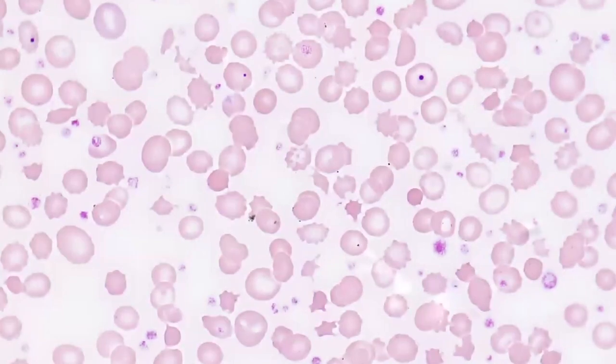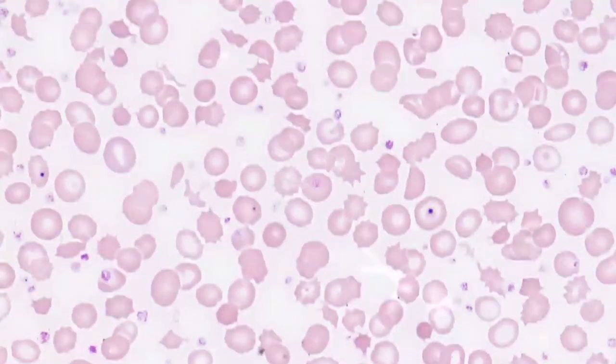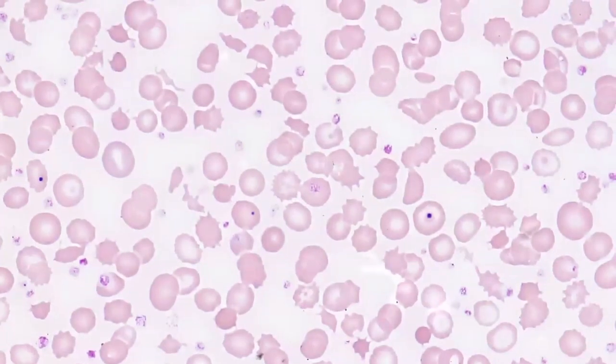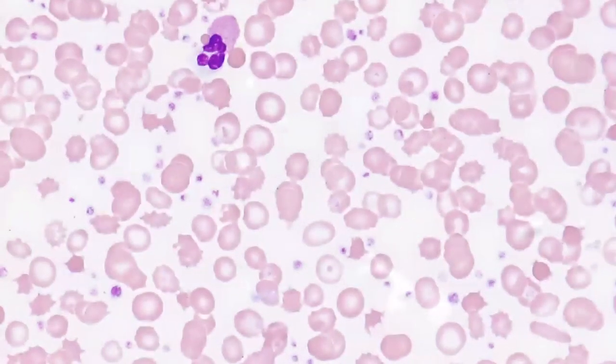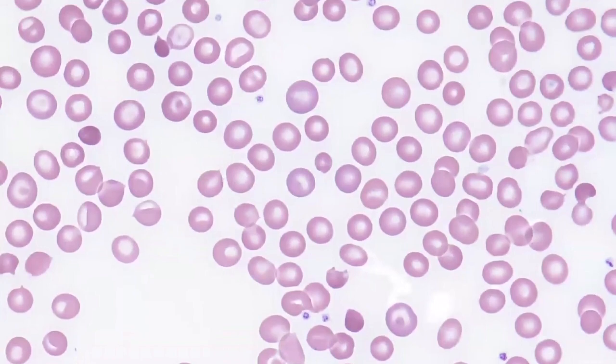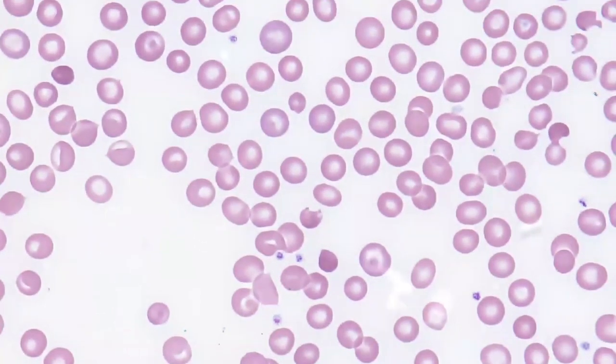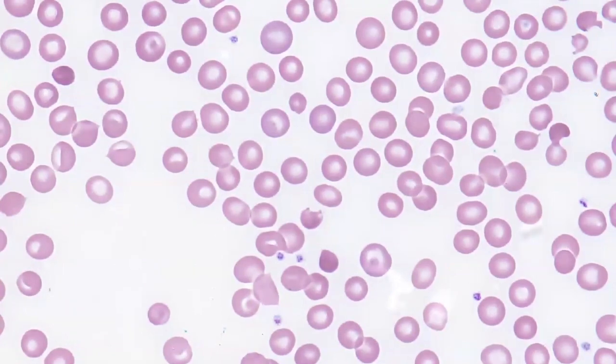In this specific example, we can see evidence of hyposplenism, including here 3 Howell-Jolly bodies, and increased poikilocytosis. And lastly, we'll look at quote unquote bite cells. So at high power, we see rare cells which look as though they've had a bite taken out of them. These are classically related to the removal of Heinz bodies by the spleen.